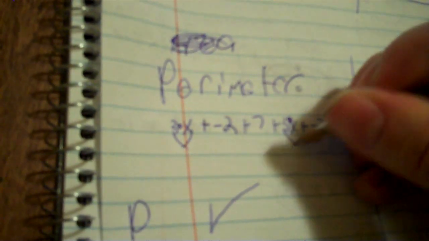So times, plus, plus, plus, times, plus, plus. Okay? So the parentheses don't have any. Multiplication comes next. Well, we got a dot here and here. Okay? So 3 times x was written as 3x. Now write down what you have now. You got 3x plus negative 2 plus 7 plus 3x plus negative 2 plus 7.